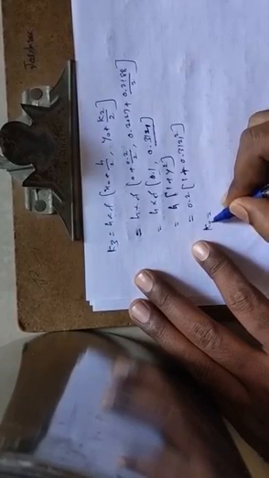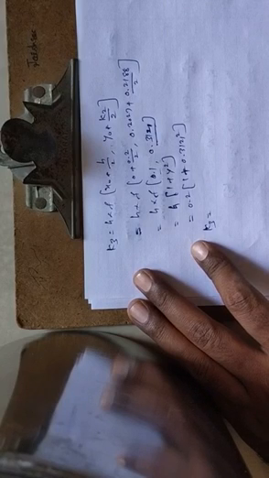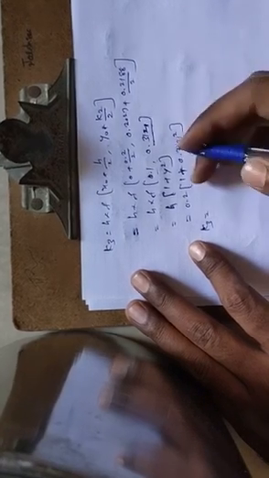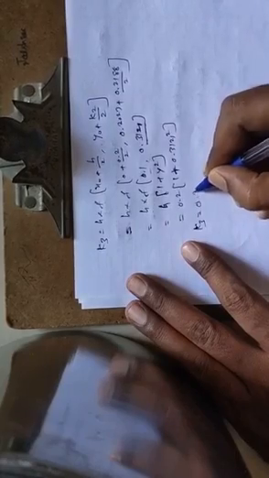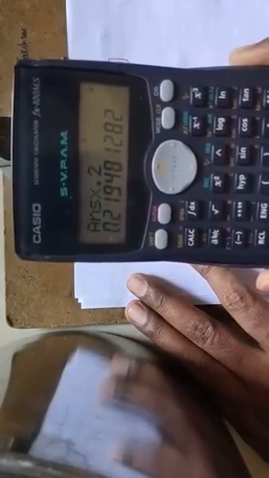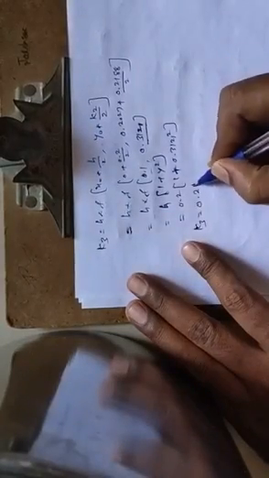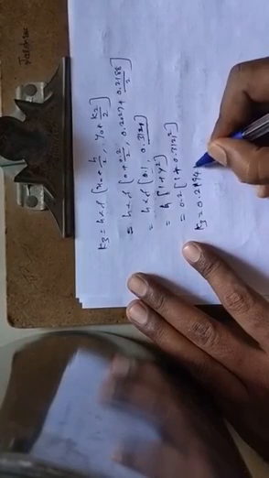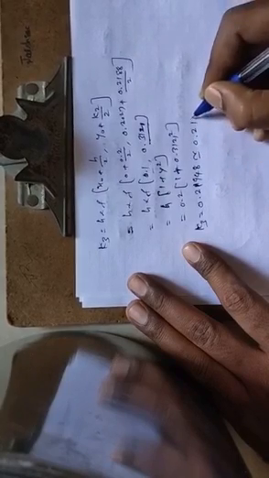So you calculate here, and I have done it in the calculator, you can see, the K3 value we get is 0.21948, or you can make it nearly equal to 0.2195. This is the K3 value.